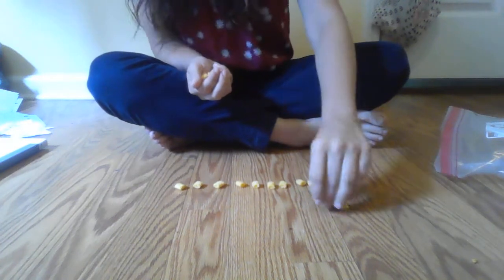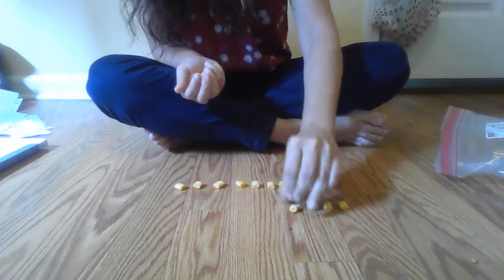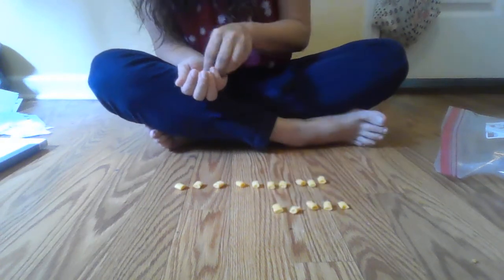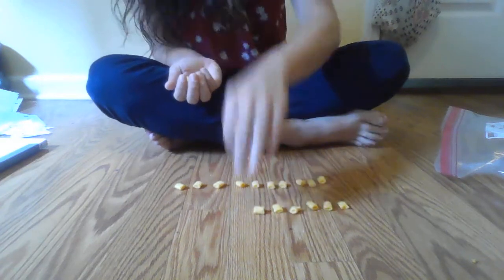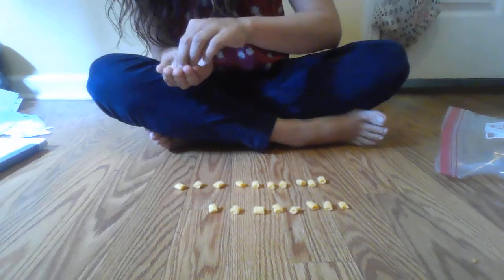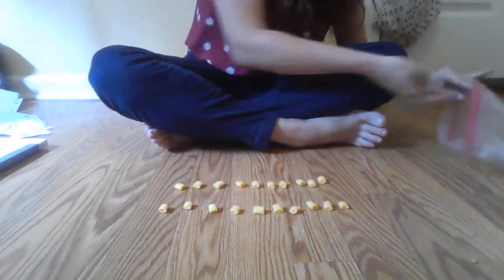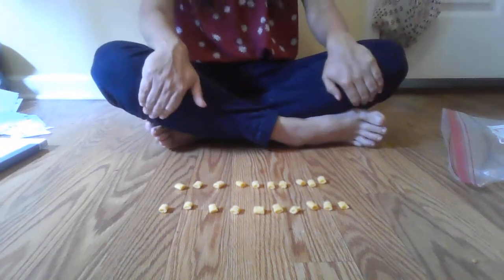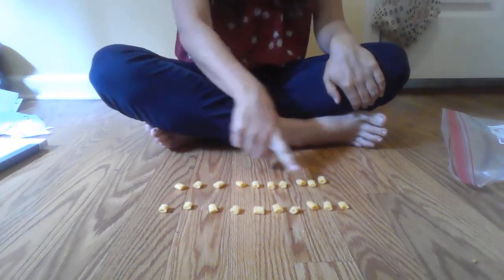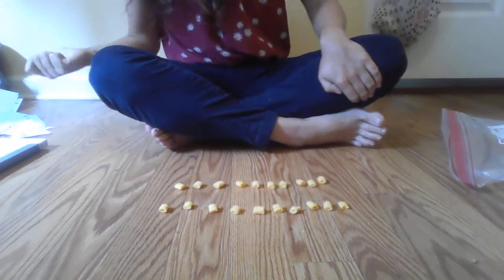1, 2, 3, 4, 5, 6, 7, 8, 9, 10. There's his 10 more toy trucks that he bought with his allowance. Now here's my first row of 10 and my second row of 10.